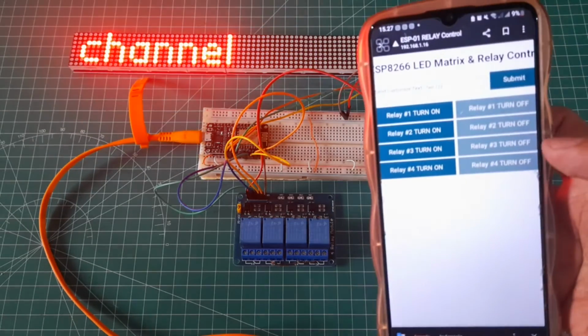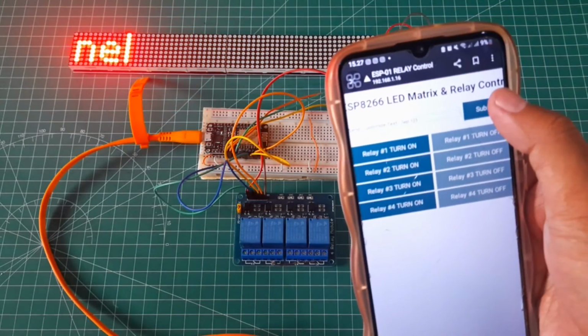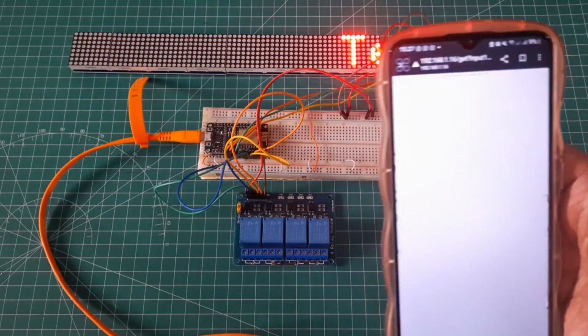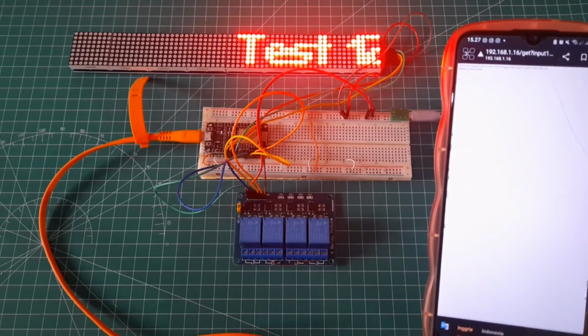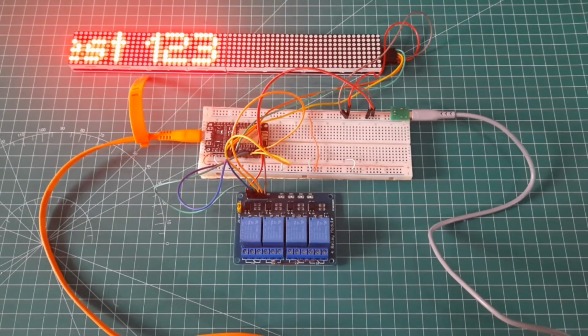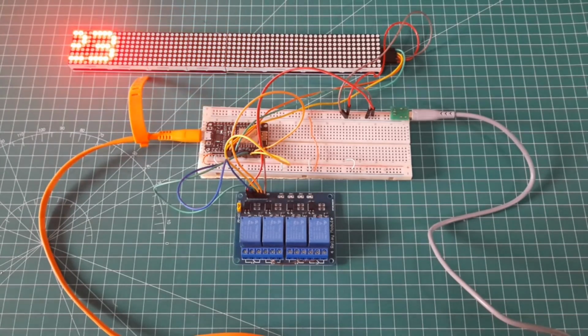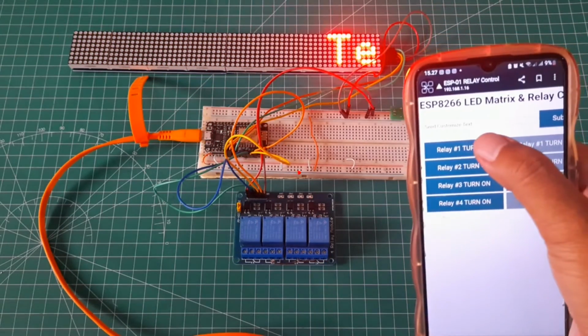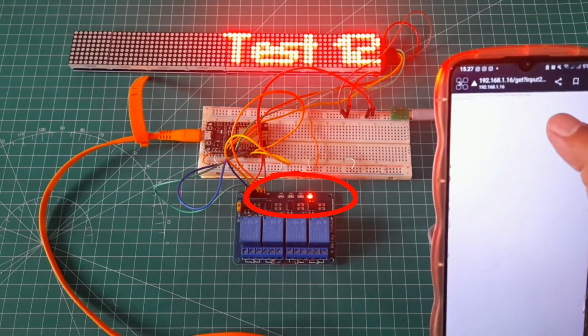Now, testing to control ESP from browser using smartphone. Starting send text to dot matrix. Next, control the relays, turn on, and turn off the relays.